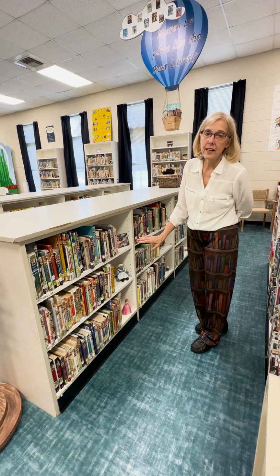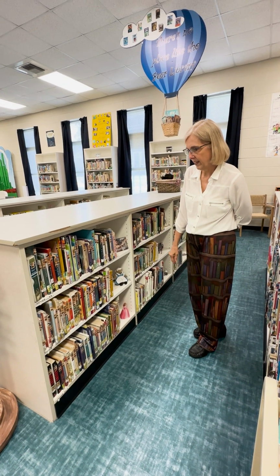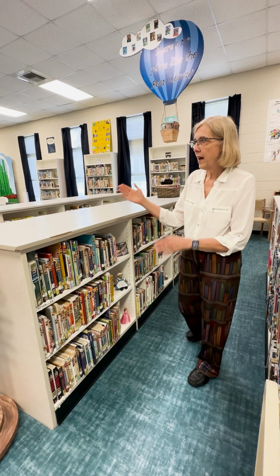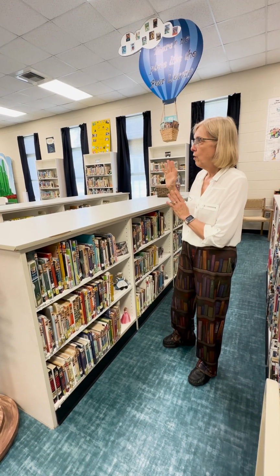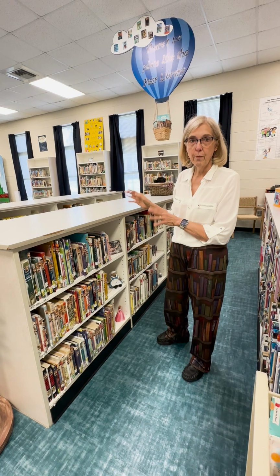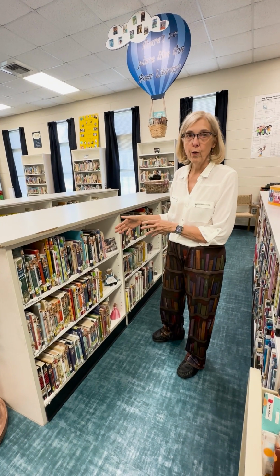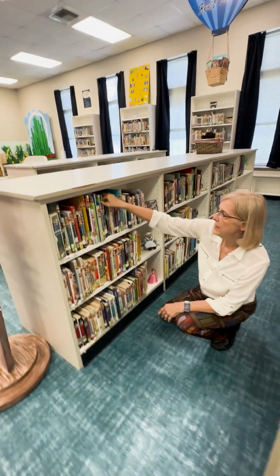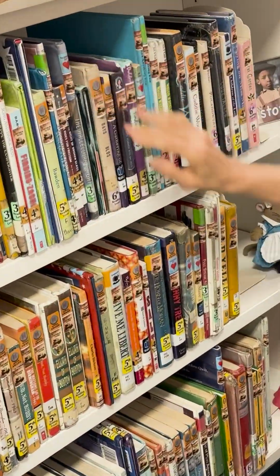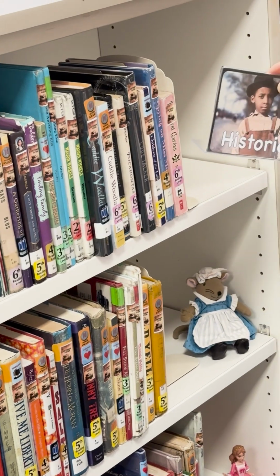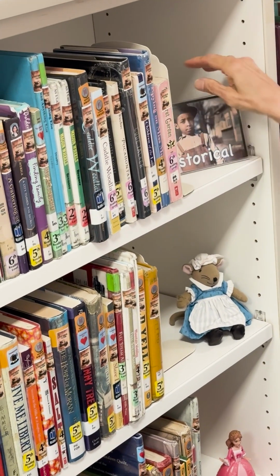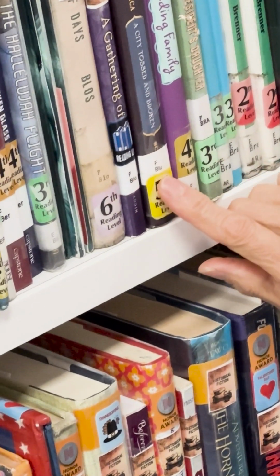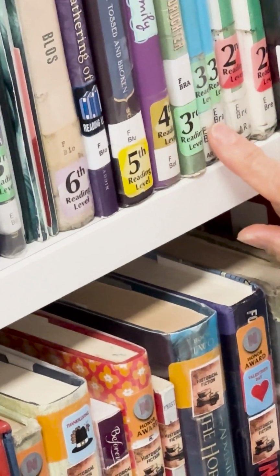The last big section we have is the historical fiction. And all of the fiction books, doesn't matter whether it's in culture or fantasy or comedy or mystery or historical, any of those, all of these books are put in alphabetical order. So they all have a sign saying what they are, and then you can see that they are put in ABC order.